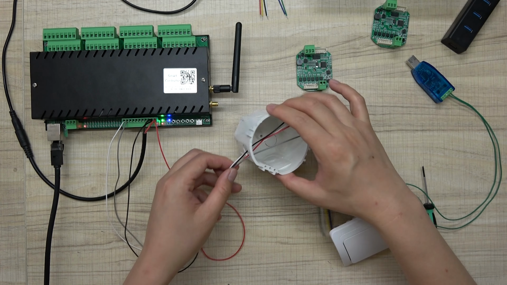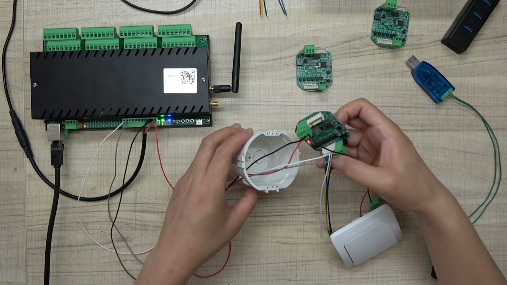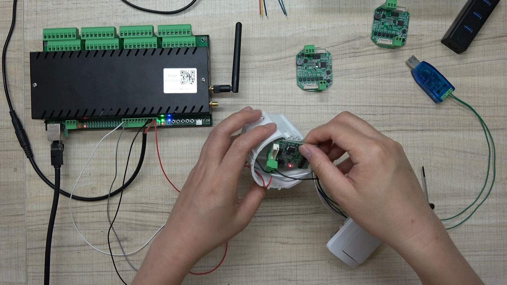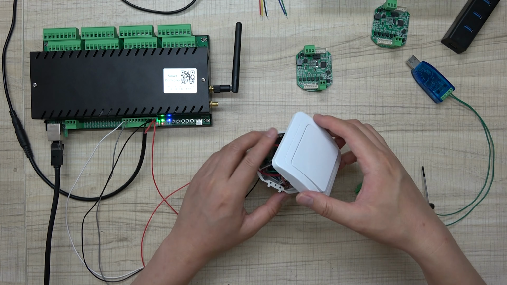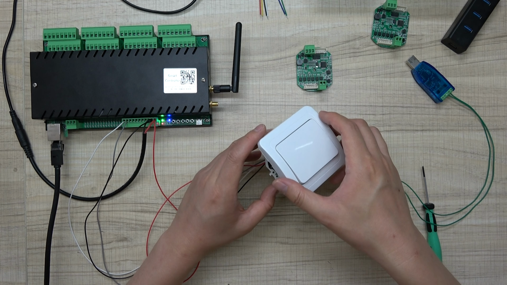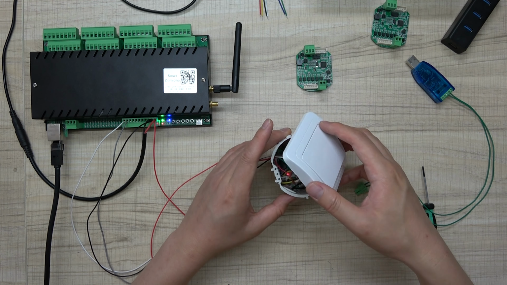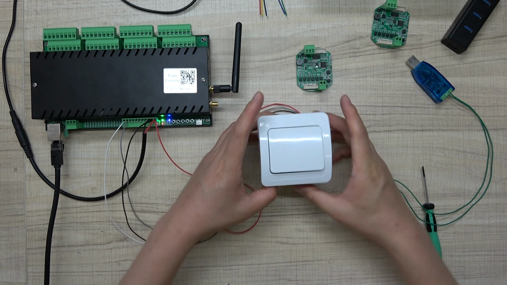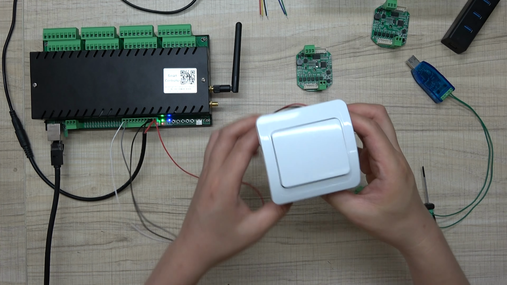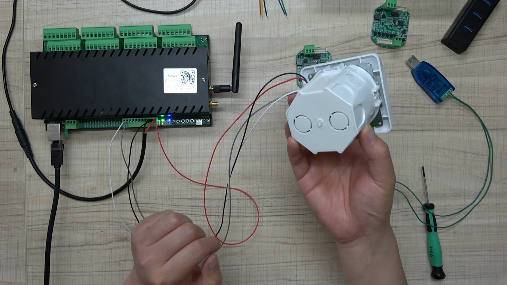Okay, we can install the smart board in the box, just for the demo for you. You need to cut it, or you need to fix it. So you can see that in the end your switch will look like this.